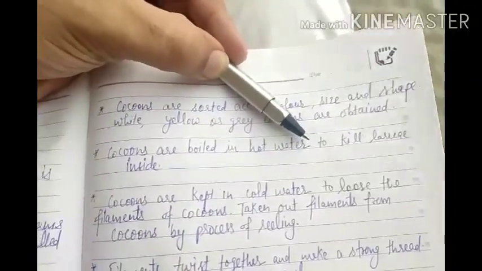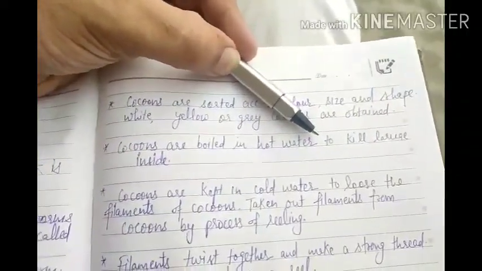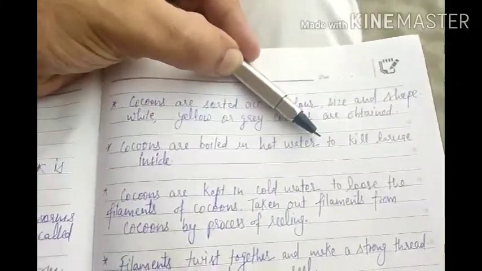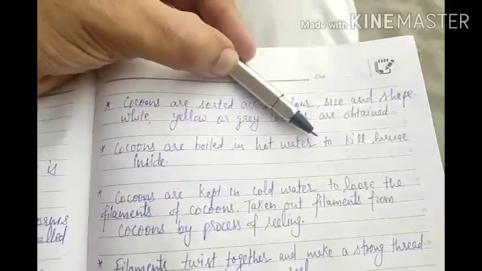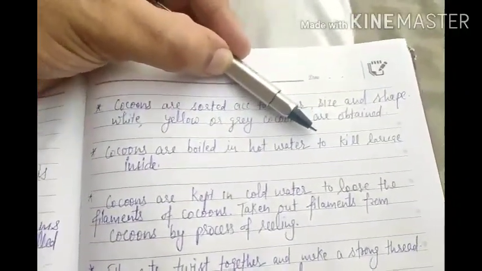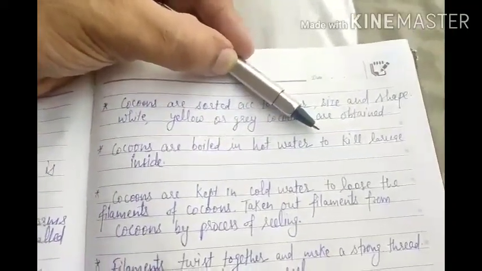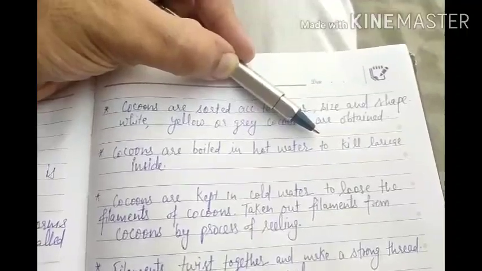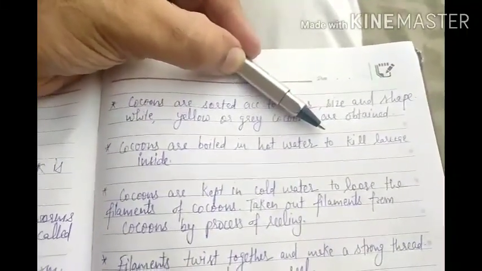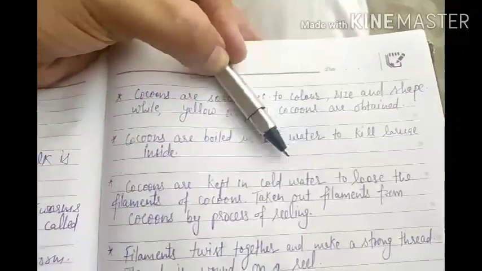They do this to get continuous, long, lengthy silk fiber and to prepare it into yarn. So that's why they boil them, because if the larva comes out from the cocoon, then the cocoon will not be usable for getting the continuous silk fiber. So this is the point.